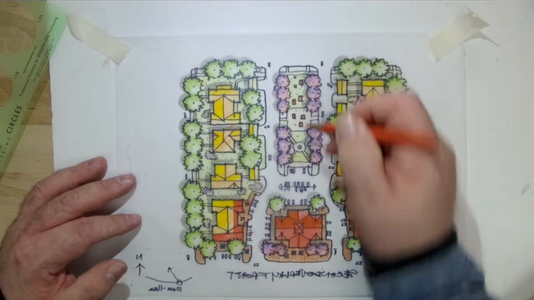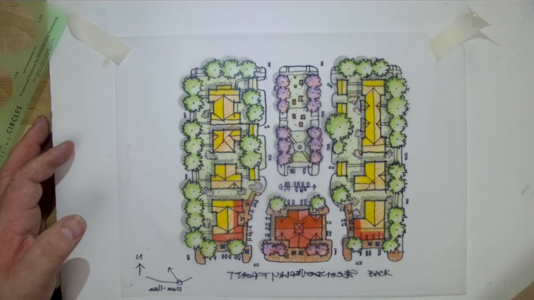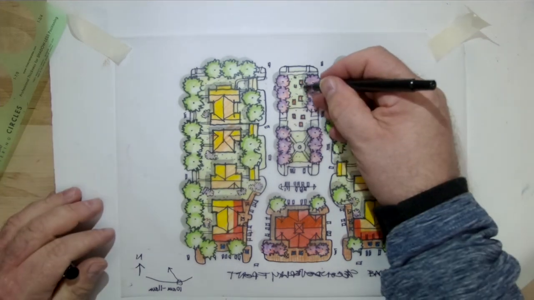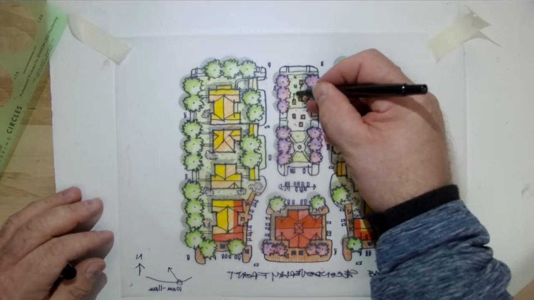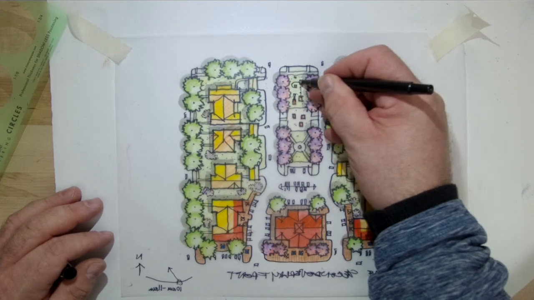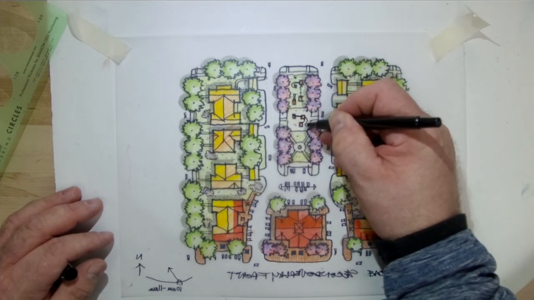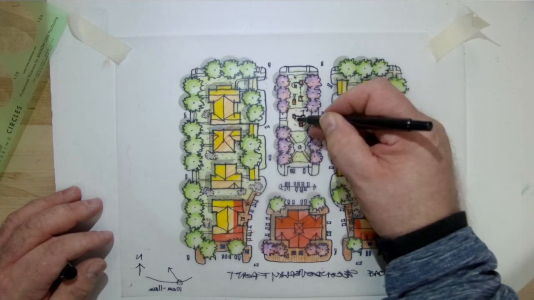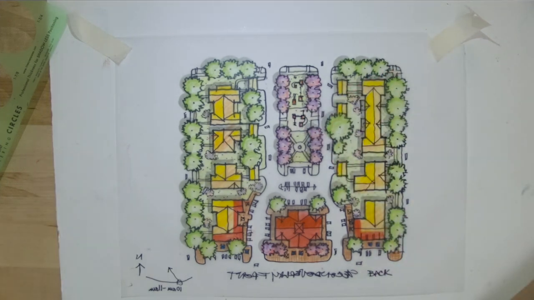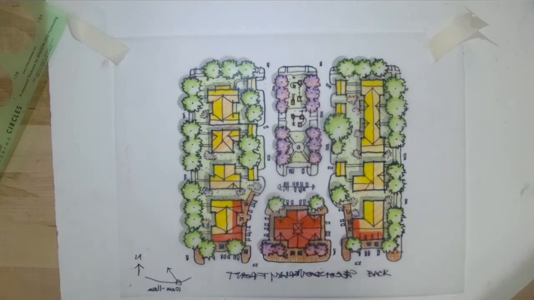Playground equipment, swings, slides, bridges, fountains or landmarks.